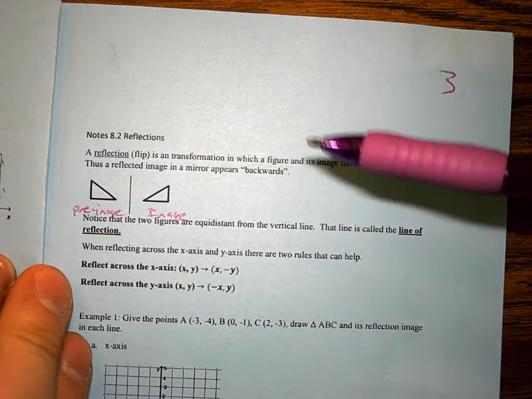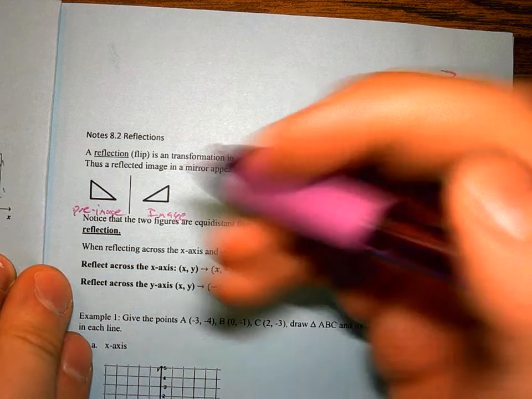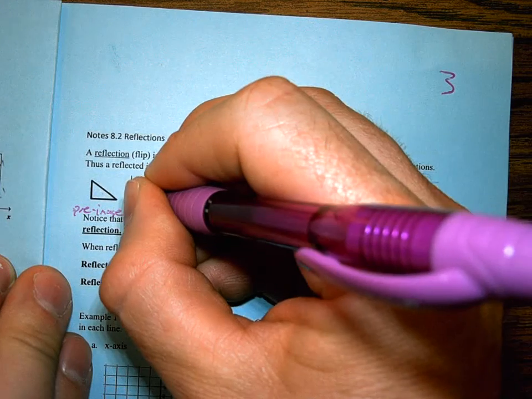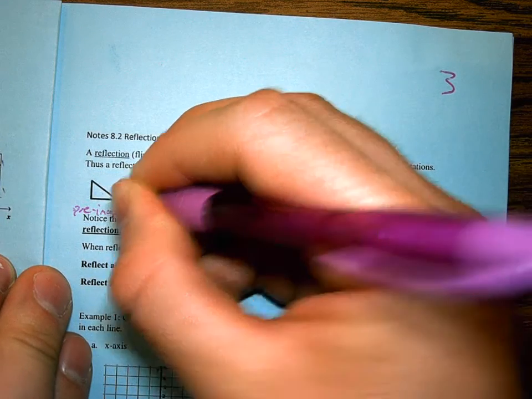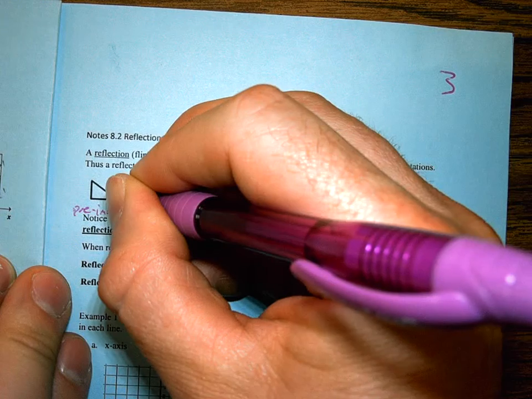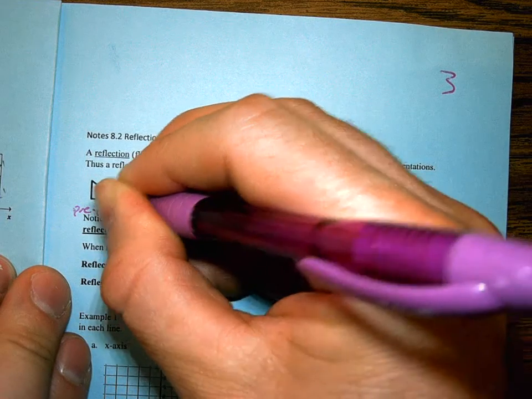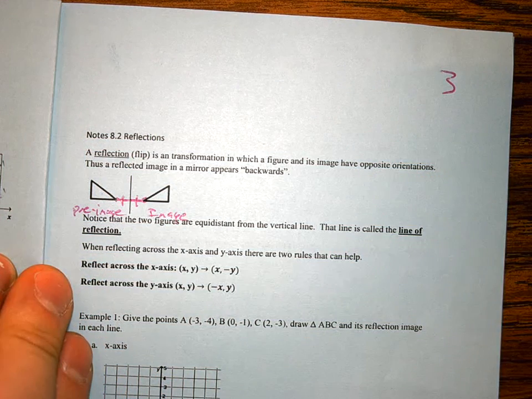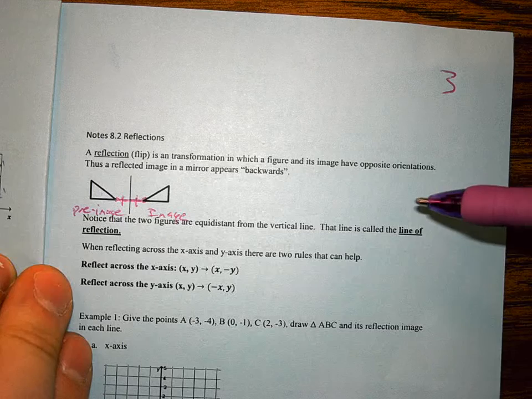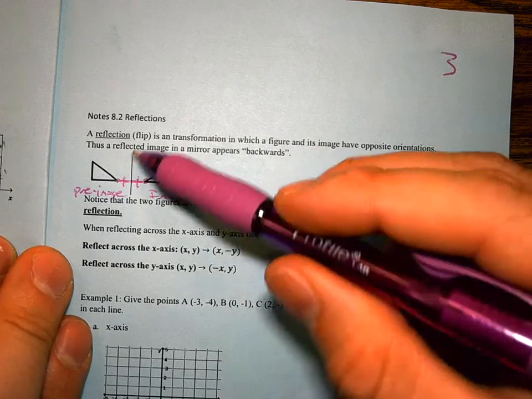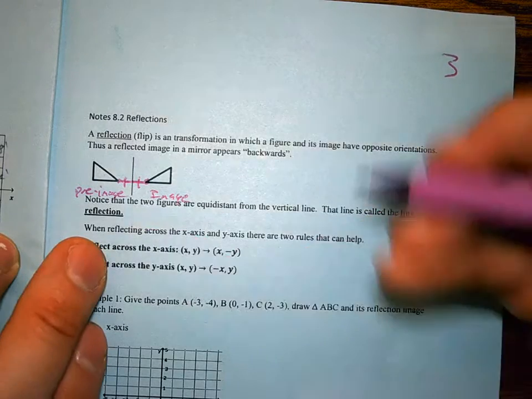Notice that the two figures are equidistant from the vertical line. So the distance between this point and the vertical line is the same as this distance here. This vertical line is called the line of reflection.